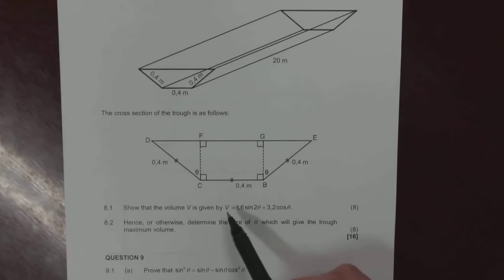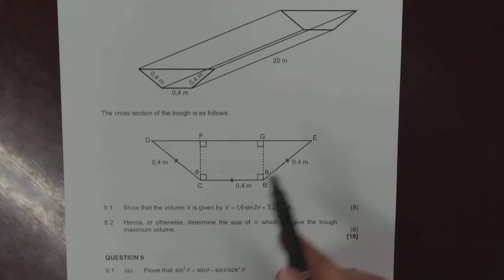So we are going to look at this problem because this is probably the most complicated part of this question, and we are going to look at this one, which is the differentiation part. Okay, so first this part. They want you to get the volume.